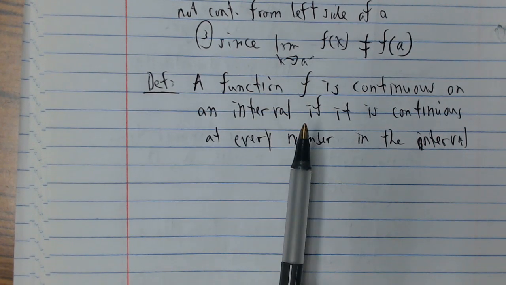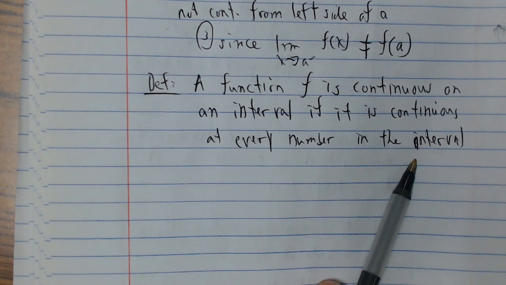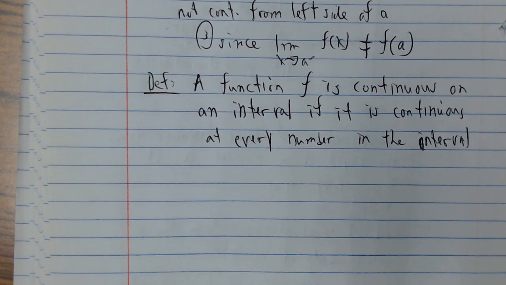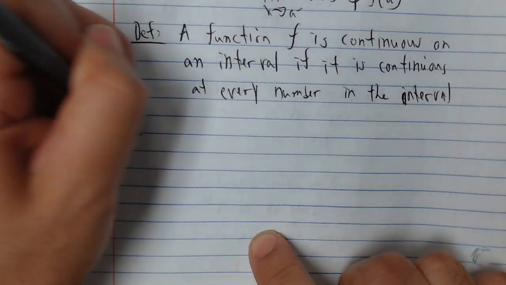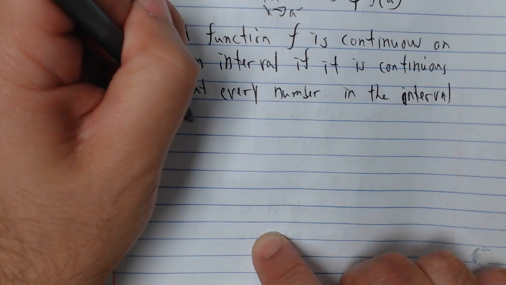So we need to show that it's continuous at every number in that interval. The problem is, since there's infinitely many numbers, I can't check every single value because I'll never get to the end. So we need to generalize this. So in example 3, we're going to generalize what's going on here.